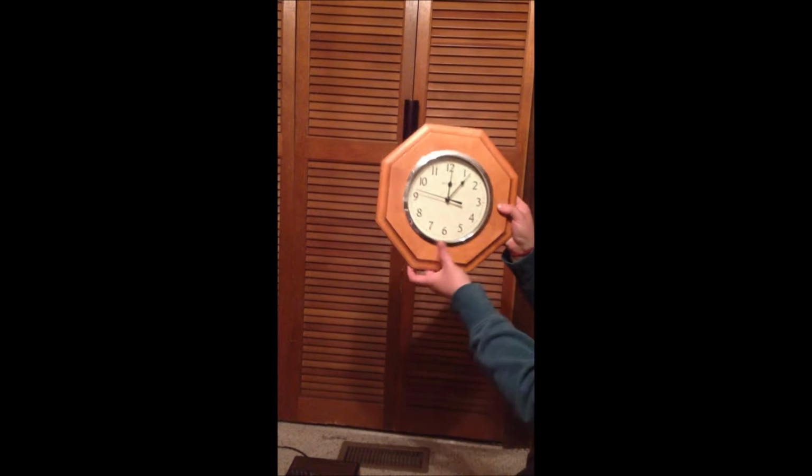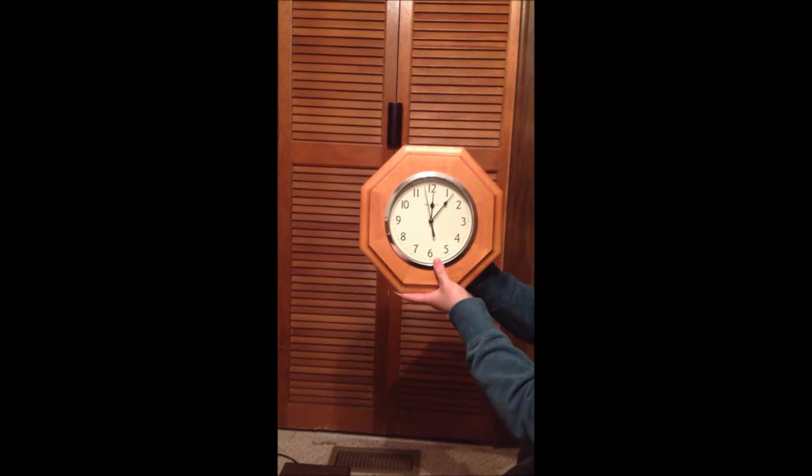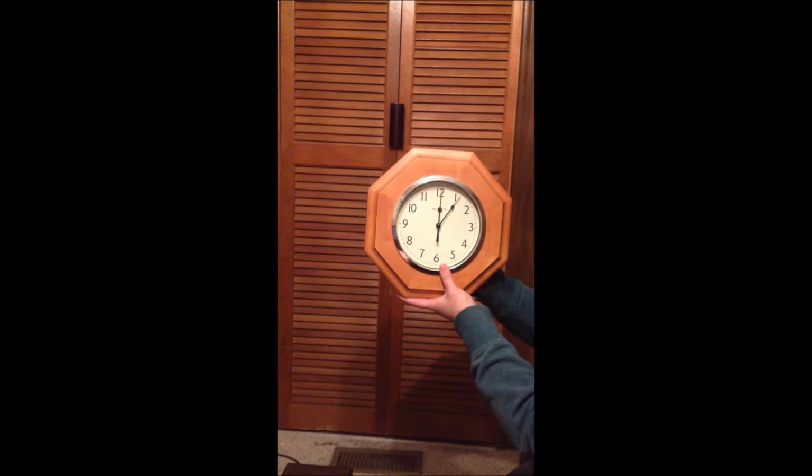So right now, the big hand, which is this one, the longer one, is on the 1, which is also considered 5 minutes after 12 because the little hand is on the 12. So, we go by increments of 5 on any clock, digital, analog, okay? It's 12:05 right now. So, in 5 minutes, it will be 12:10, okay? Then 12:15, 12:20, 12:25, and look, it's 12:30.